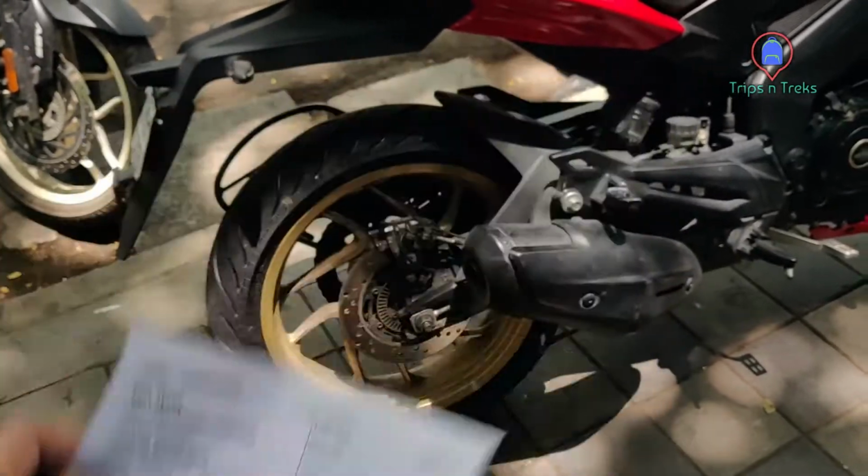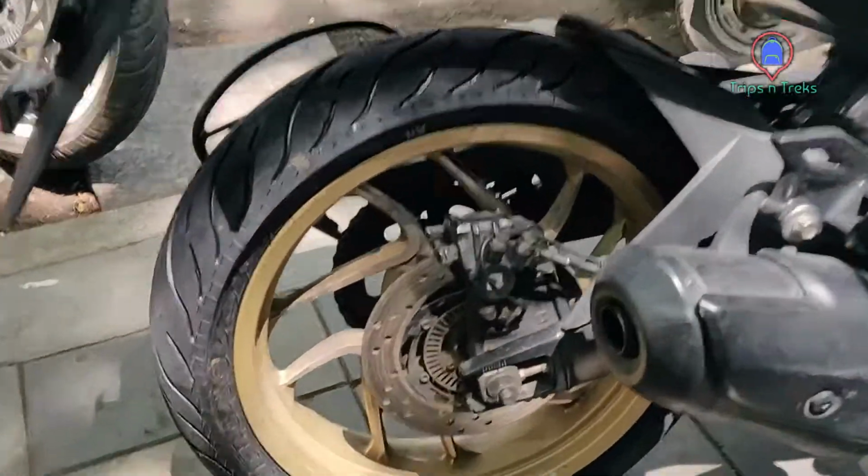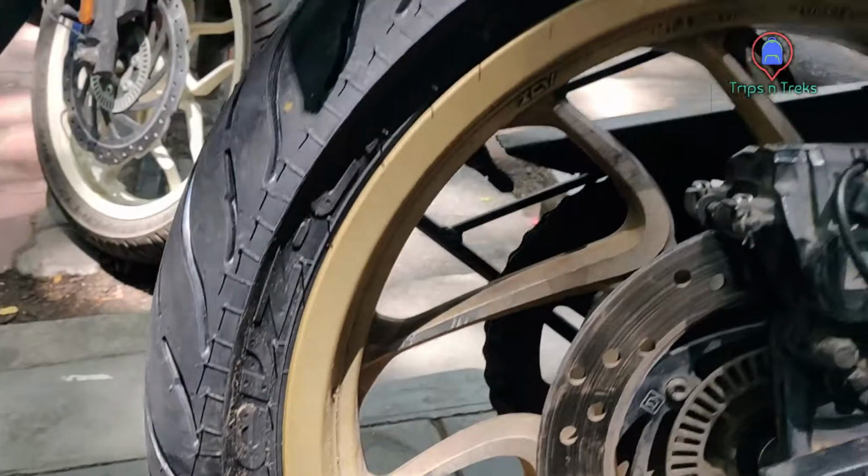I got the bill and the tires are done. You can see.